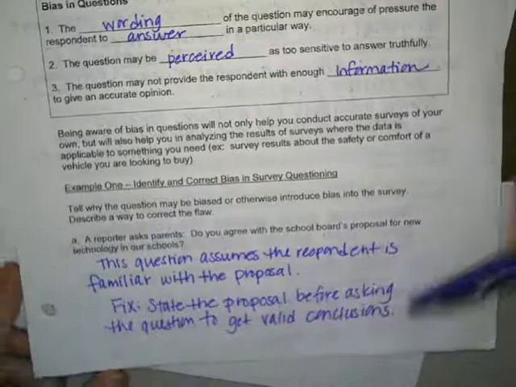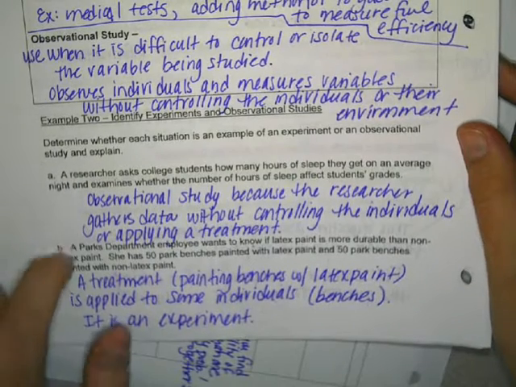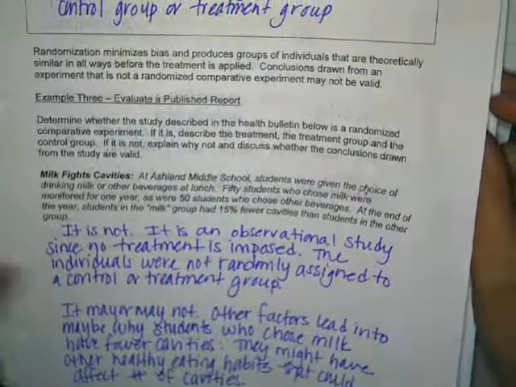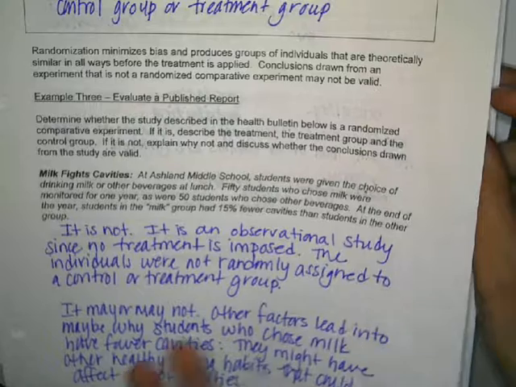Alright, so in conclusion, there were quite a few pages here that we went through. But for this standard, you can use data from a randomized experiment to compare two treatments. You can identify bias in questions and correct the flaw. So correcting the flaw in questions is kind of like what we did in example 1. And then the rest of it, talking about the difference between experiments and observational studies, being able to identify which one it is, so saying this is an experiment, this is why, or this is an observational study, and this is why. Being able to evaluate a report and telling me if it's an experiment or an observational study.